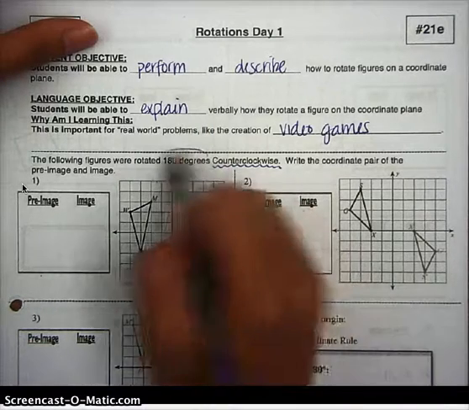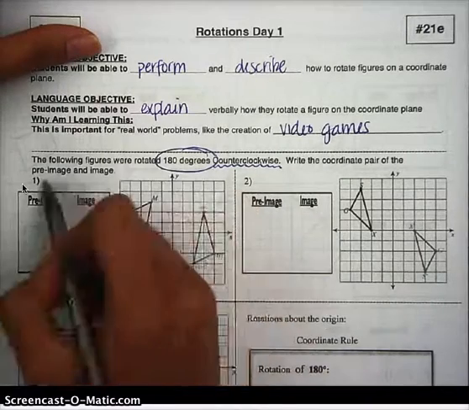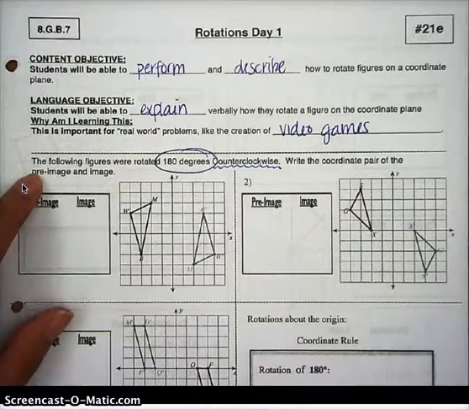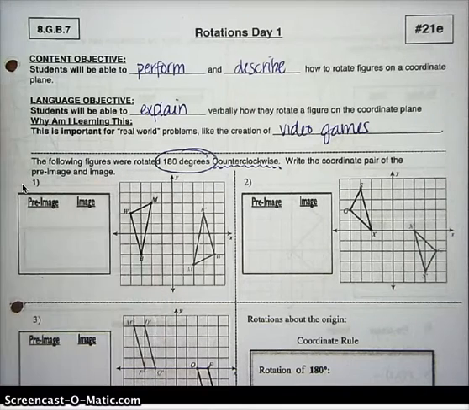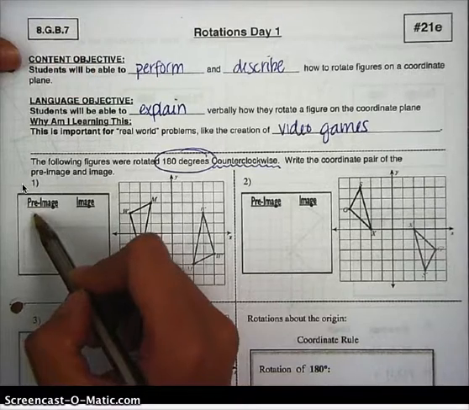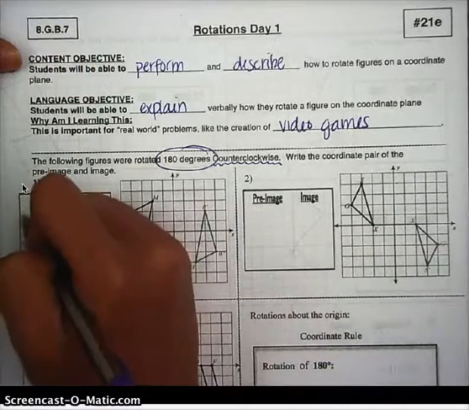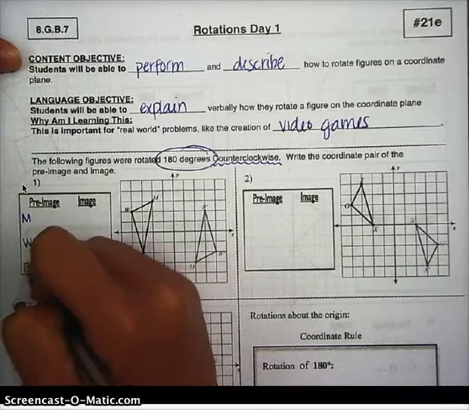So right now we are focusing on 180 degrees. And the other thing I want to mention is pre-image and image. Pre-image is your original point. Image would be the image after the rotation. Okay? So the first thing we want to do is identify our pre-image coordinate pairs. So I'm going to go ahead and figure out M, W, and B.